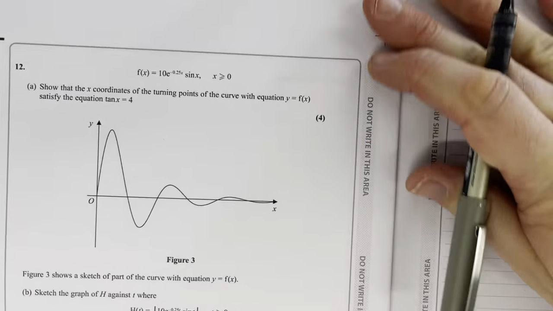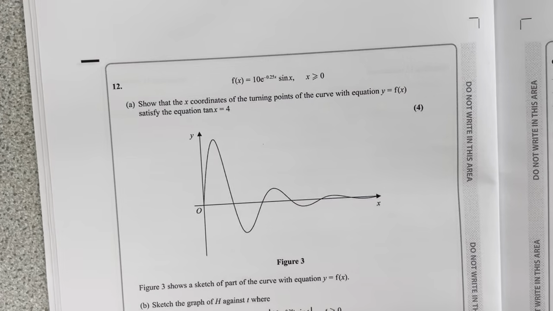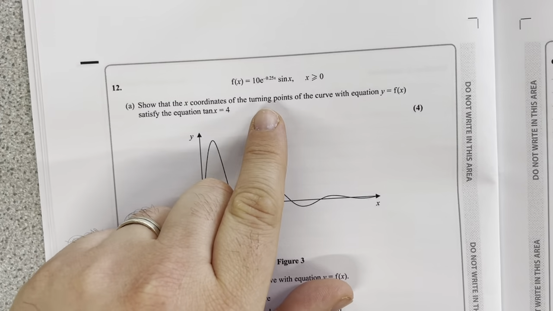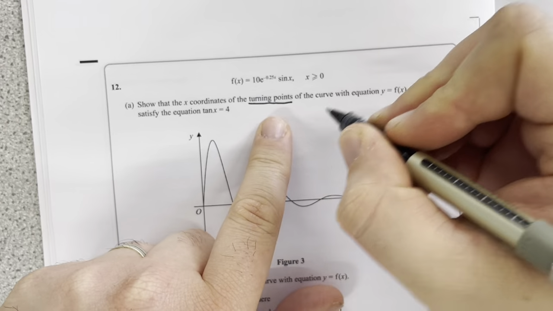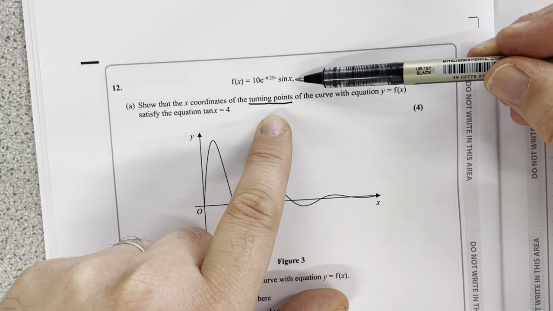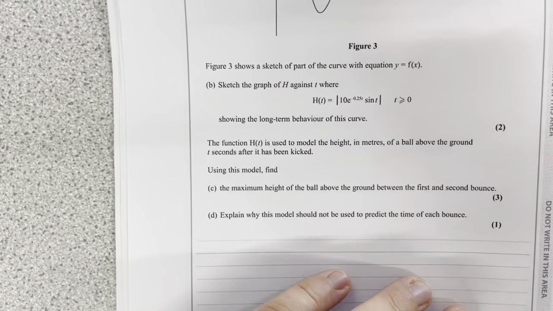Question 12. f of x is 10e to the minus 0.25x times sine of x, and we're told that x is non-negative. Part A, show that the x coordinates of the turning points of the curve with equation y equals f of x satisfy the equation tan x equals 4. Whenever turning points are mentioned, you should immediately make the link to differentiation. So we need to differentiate this and set it to 0 for a turning point.